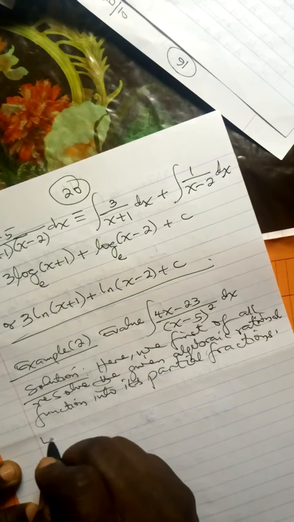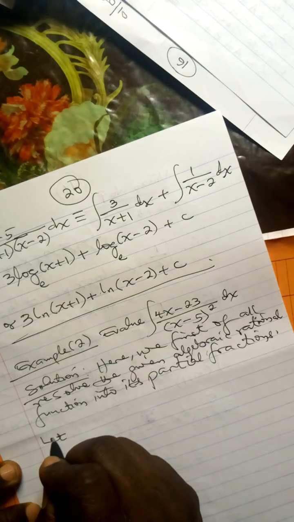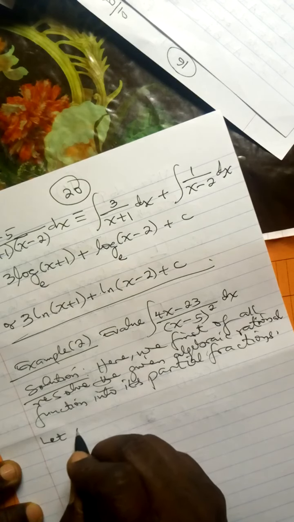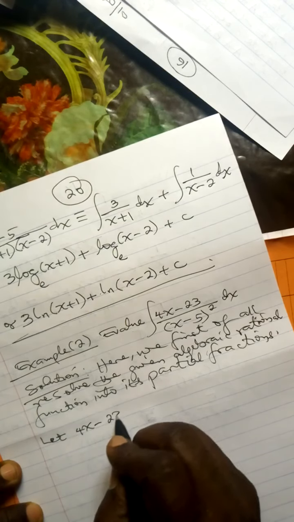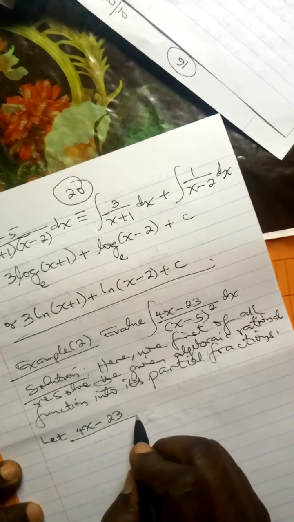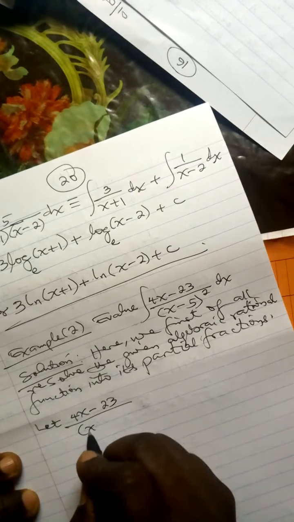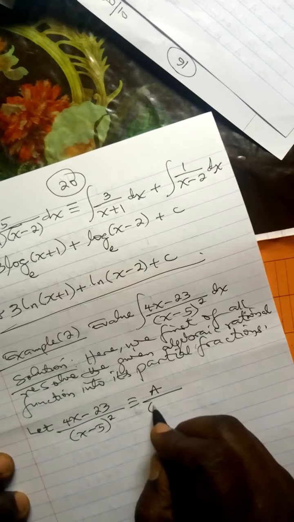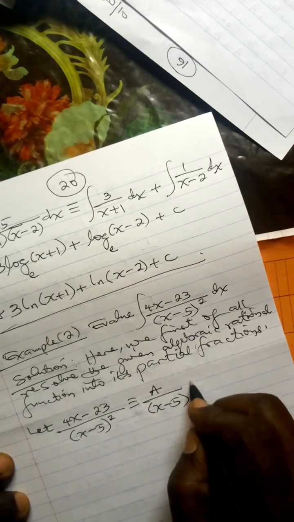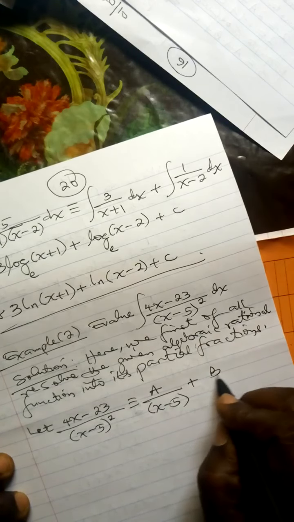Say let 4x minus 23 over x minus 5 all square be equivalent to a over x minus 5 plus b over x minus 5 square.